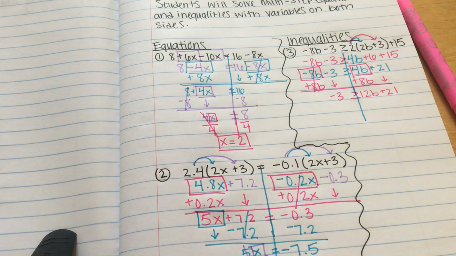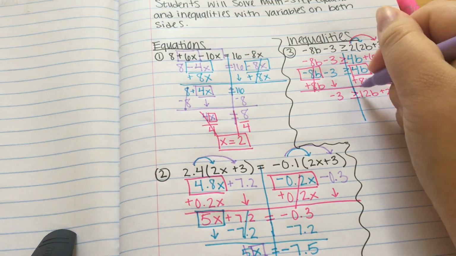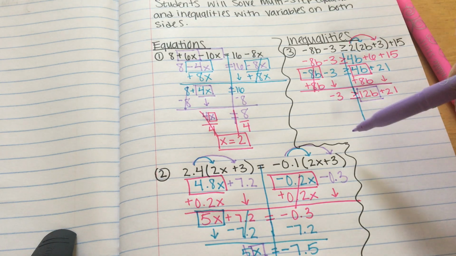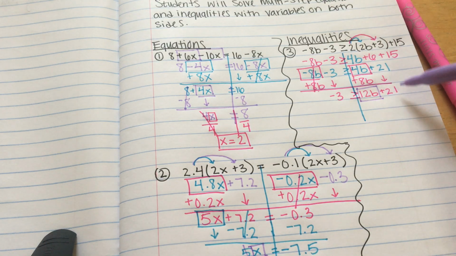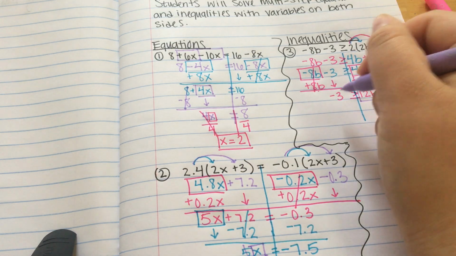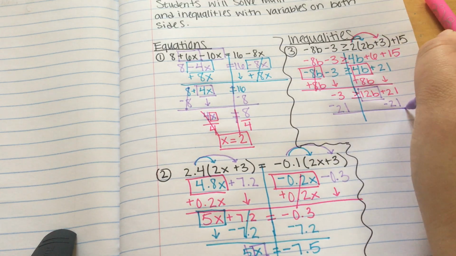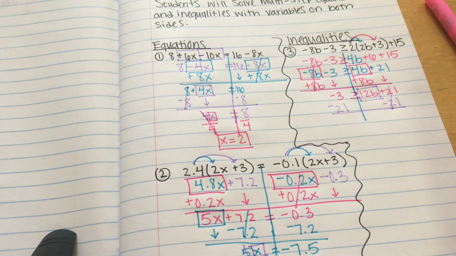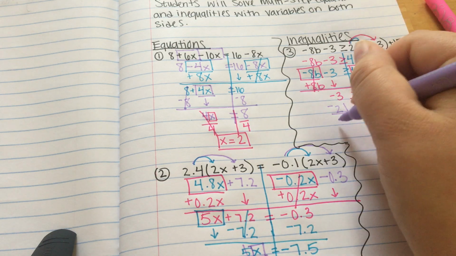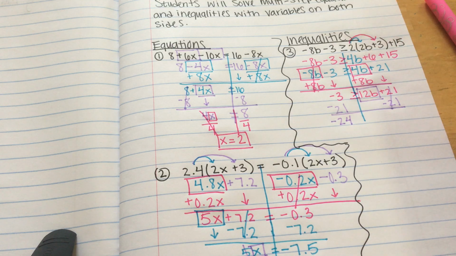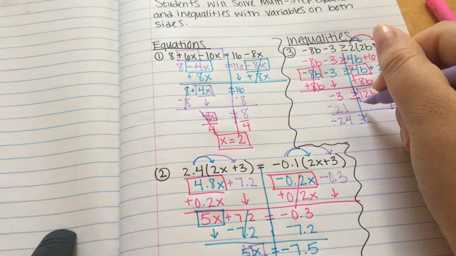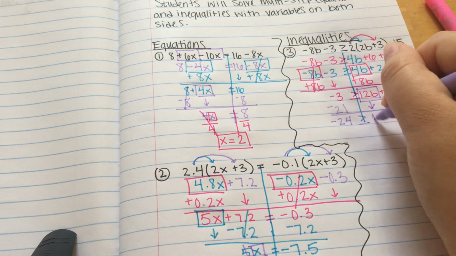Okay. Now I can box my variable. And I want to move that number away from the variable. So if I look, I need to move this 21. So I want to subtract 21 on both sides. 21 minus 21 cancels. I have negative 3 minus 21, which would give me negative 24. Don't be afraid to use your calculator on these negative numbers. Is greater than or equal to, and I bring down the 12b.